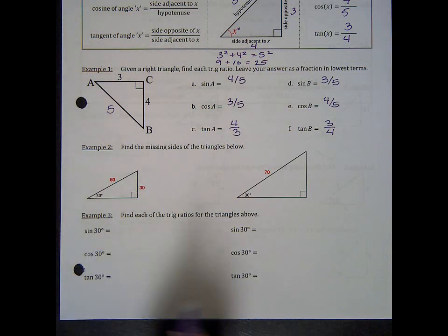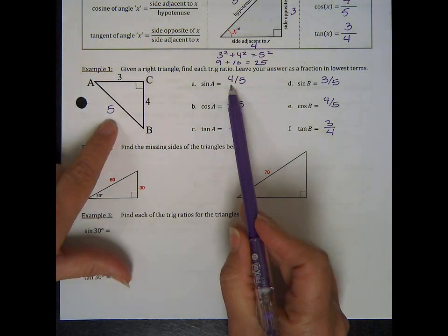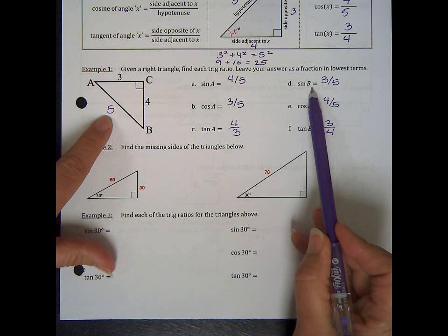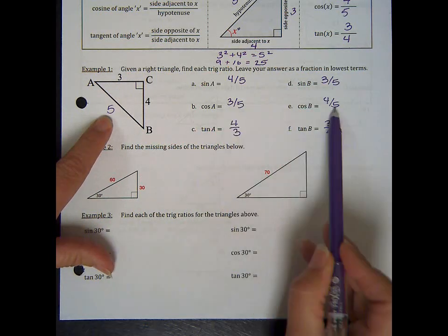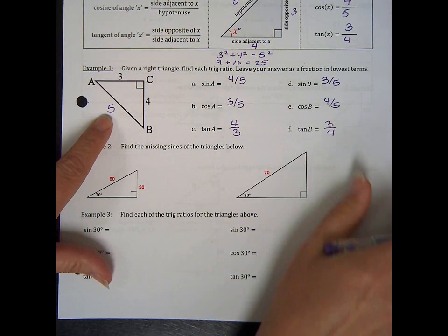So here are your answers. Notice the sine of A, opposite over hypotenuse, is 4/5. The sine of B, opposite over hypotenuse, is 3/5, and it's reversed for cosine. So there are all the ratios. Check and make sure you have that right.